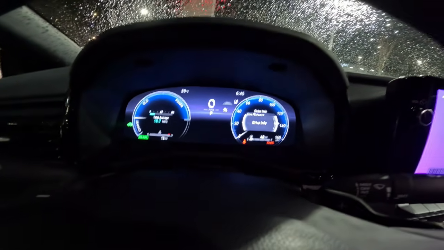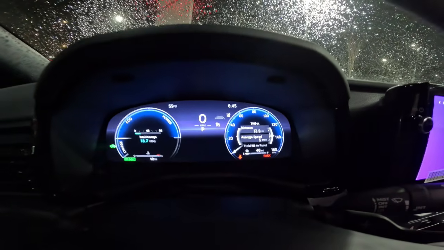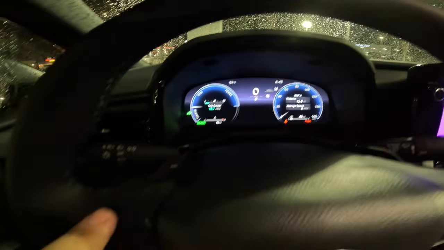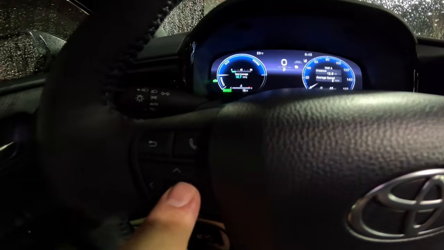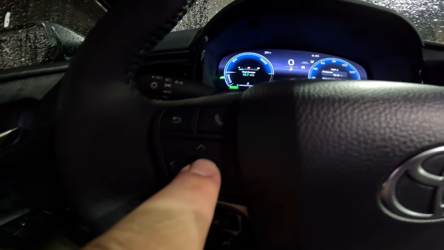All right. And then I'm going to hit this right button right here. All right. Now it's got drive info. I'm going to go up or down. Right. So now I just went down and I hit trip A. On the bottom there, you see it says hold OK to reset. Now that goes away because it doesn't want you to accidentally do it. So you come back over here, press and hold OK again.